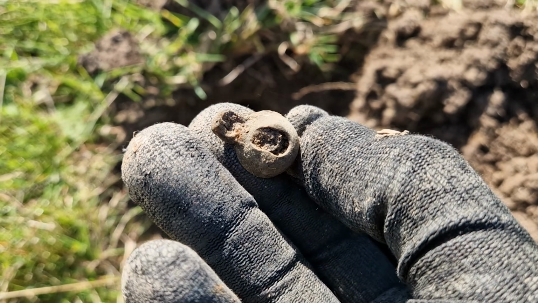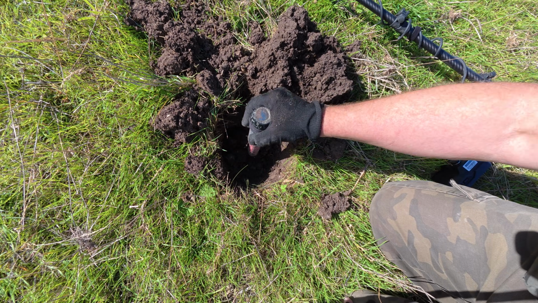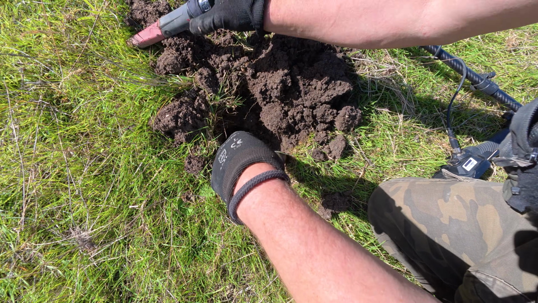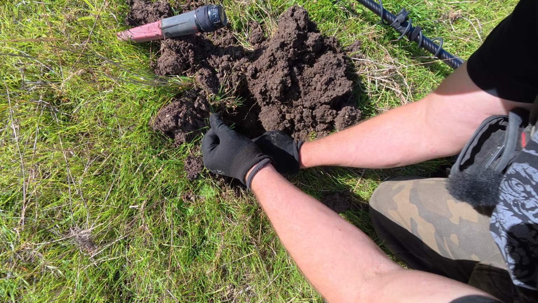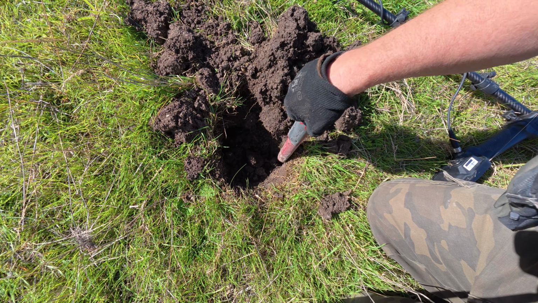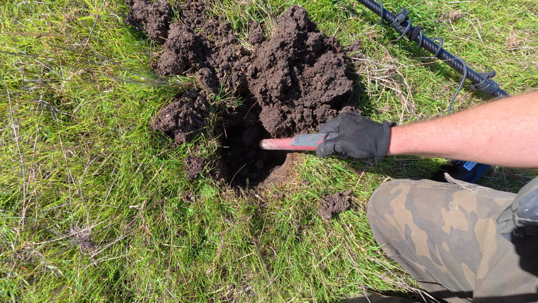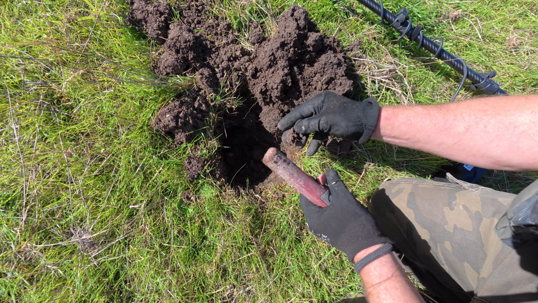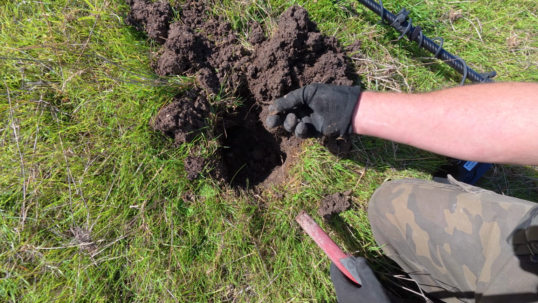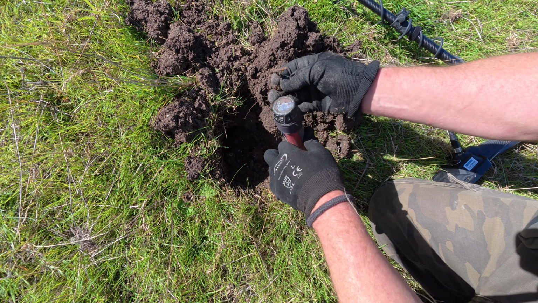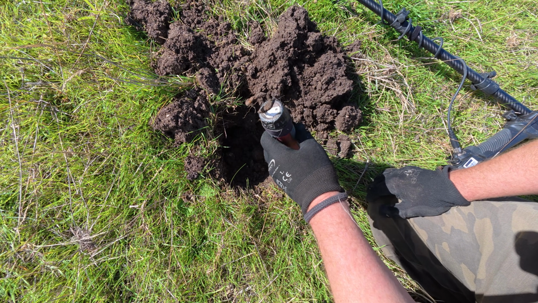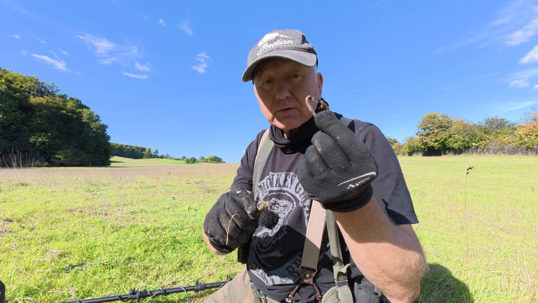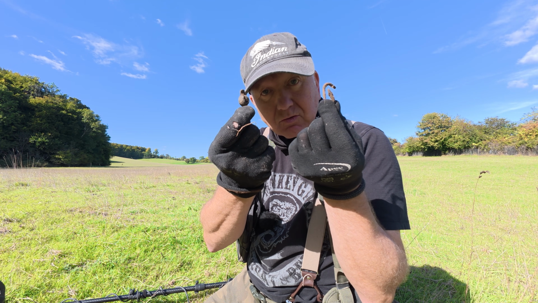If you know what that is, post in the comments below. Let's have a look at target number 2. There it is. That is your ferrous. We've got the magnet there to prove it, look. Good bit of target separation there. Non-ferrous and ferrous, both in the same hole, literally.